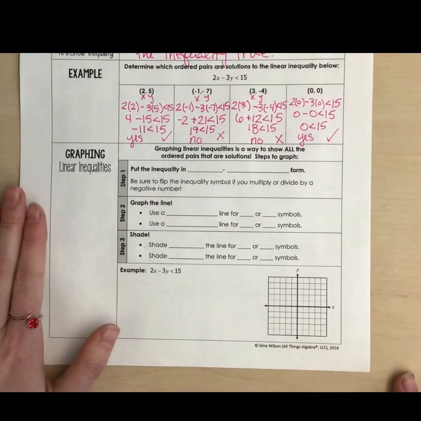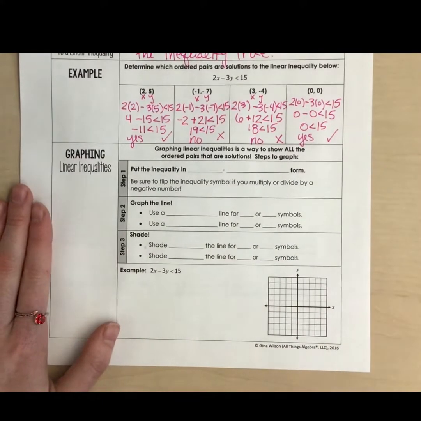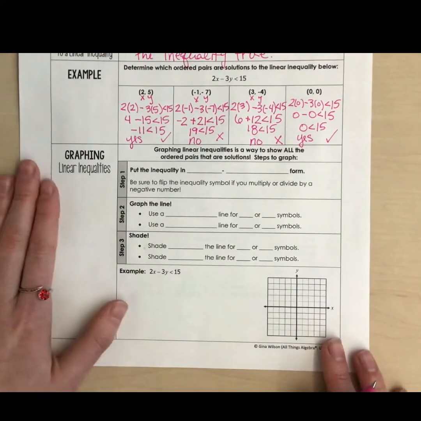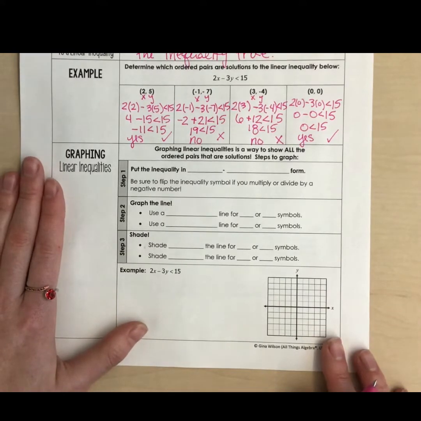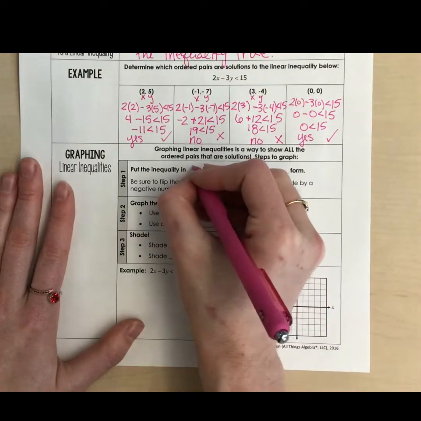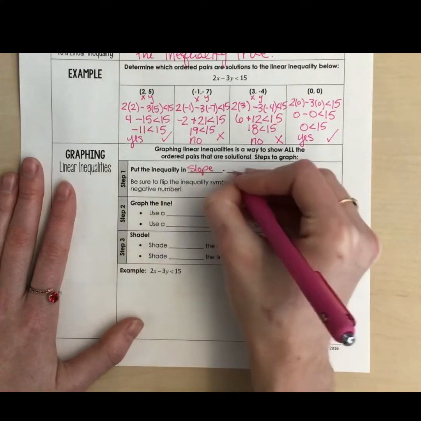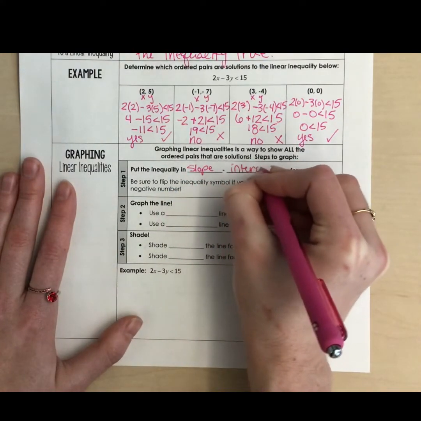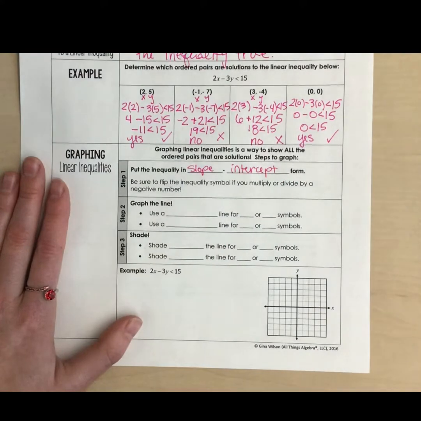So we're going to talk about the 3 steps that go into graphing these inequalities. The first thing we want to do, just like with our linear equations, is make sure that we are in slope-intercept form for our graphs.